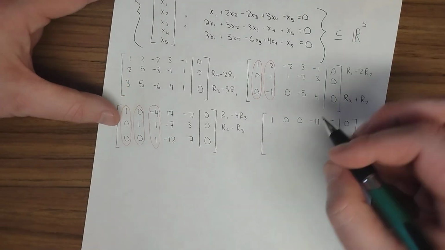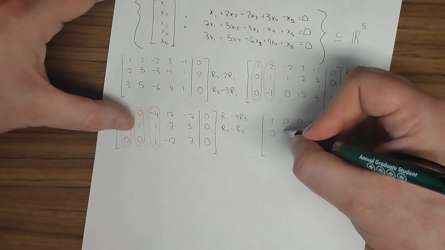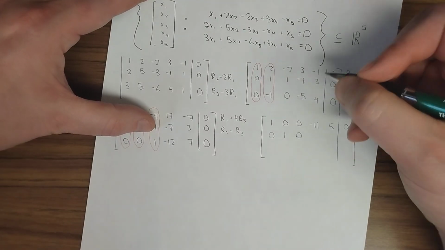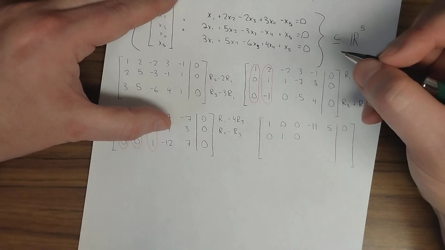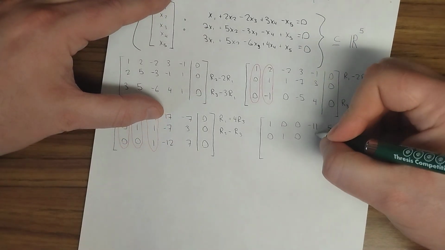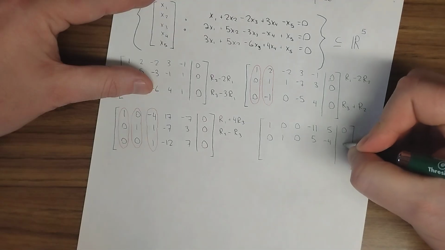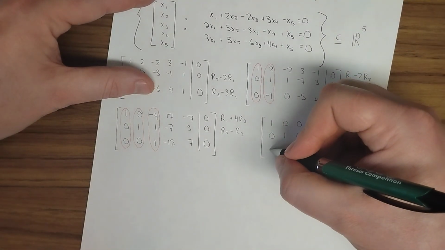Oh yeah, this is going to change. 0, 1, this better be a 0, that's the point. Negative 7 plus 12 is 5. 3 minus 7 is negative 4, 0, and then this doesn't change.